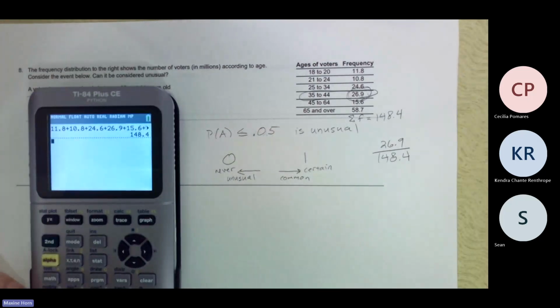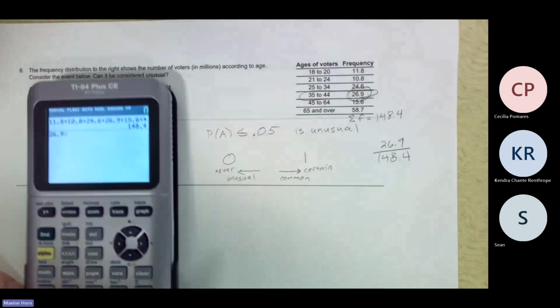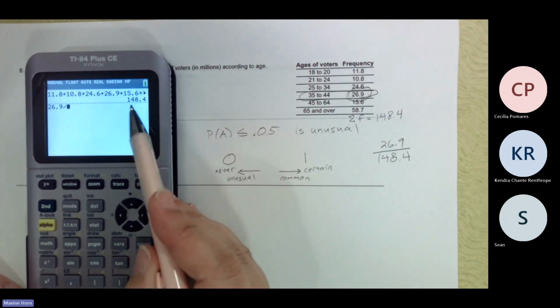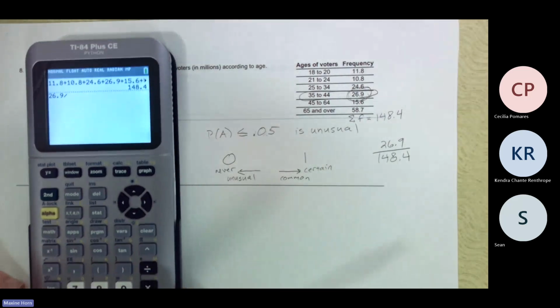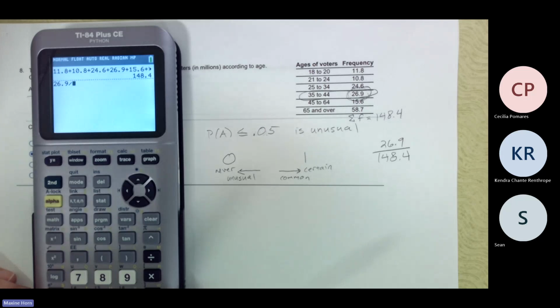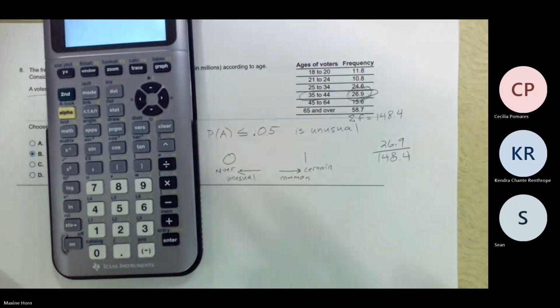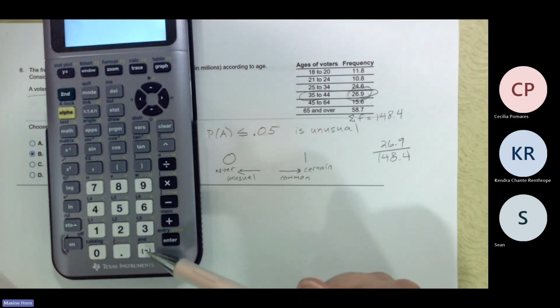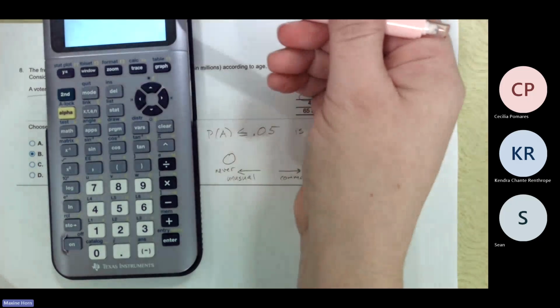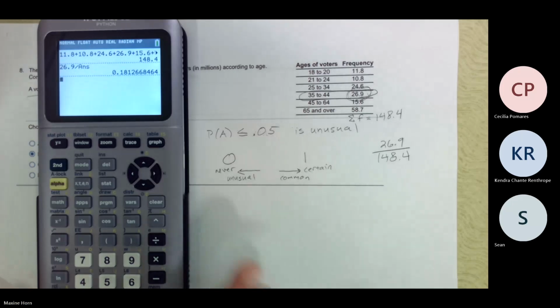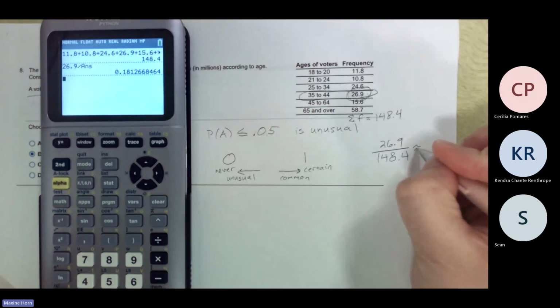So we can say 26.9 divided by, and I don't know how comfortable you guys are with your calculators, but if you didn't know already, you could go ahead and write in 148.4, but a tool that can be useful is to just have the calculator take the last answer that you did and plug it in there. So on the calculator, all the way down here, on mine it's above the negative symbol is answer. Because it's above it, you can hit second answer, and it'll take the answer that you previously had and plug it in there.